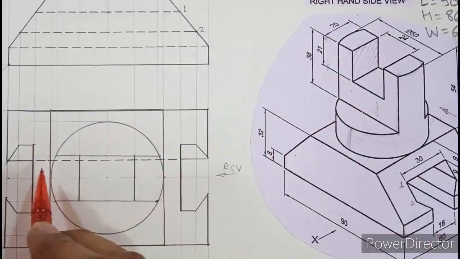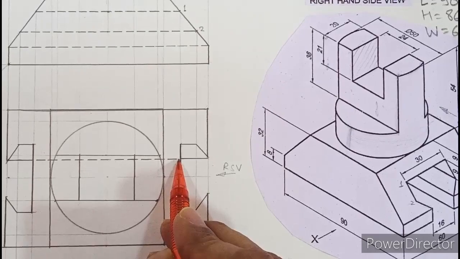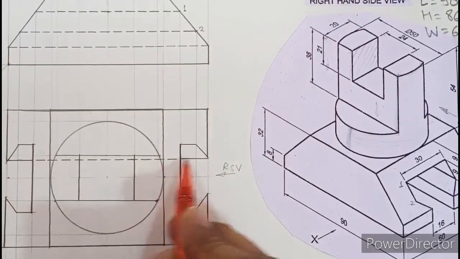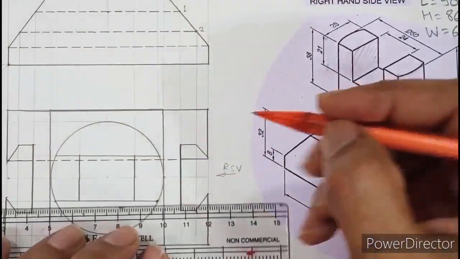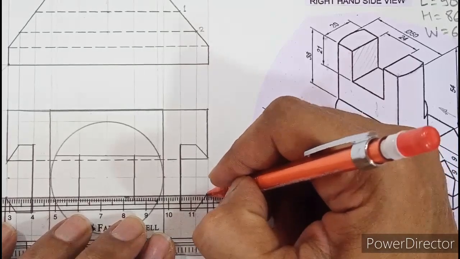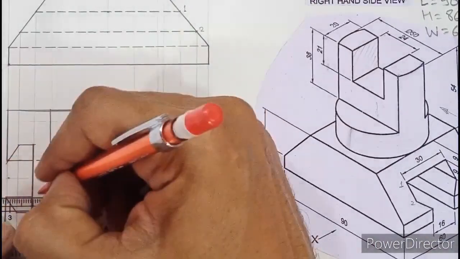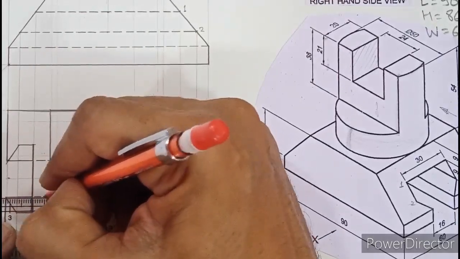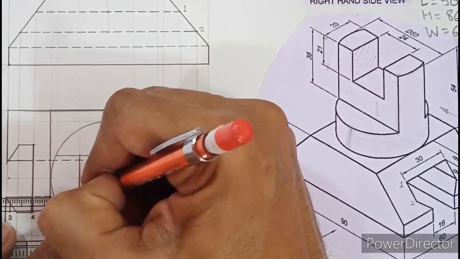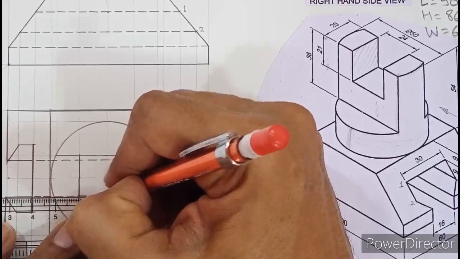So you can see it, look at this hidden line carefully. You can see there's a space on both the sides. This is to make out the difference. Same thing here also. From this corner, some portion of the edge will be seen on both the sides. Remaining, you need to leave some space and draw a hidden line like this.